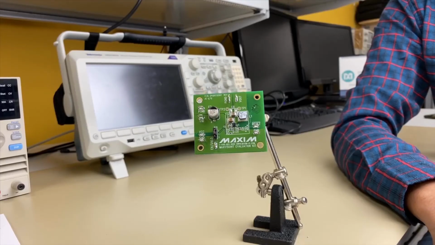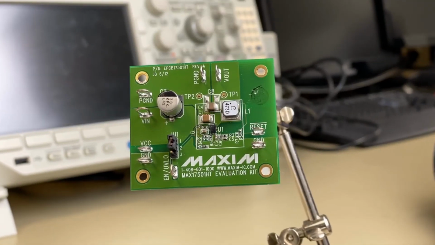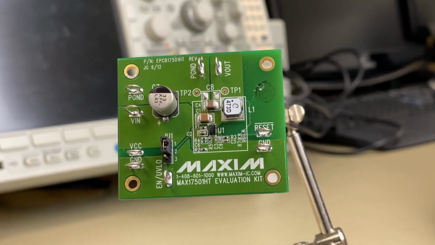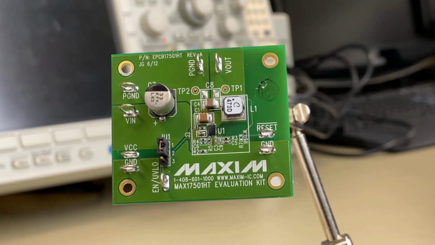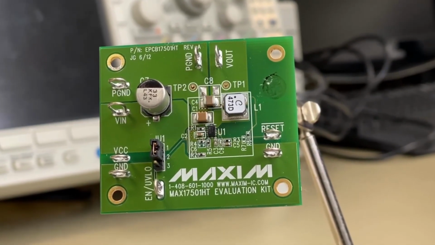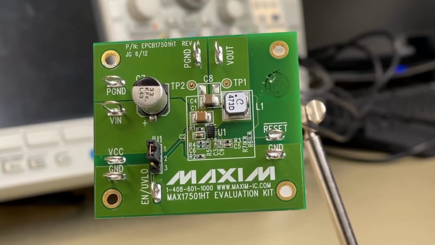We demonstrate the proposed work using the MAX17501 HT EV kit. The MAX17501 HT EV kit accepts input voltage from 4.5 to 60 volts and outputs 2.5 volts at 500 milliamps. The link to the MAX17501 HT EV kit can be seen on the screen.